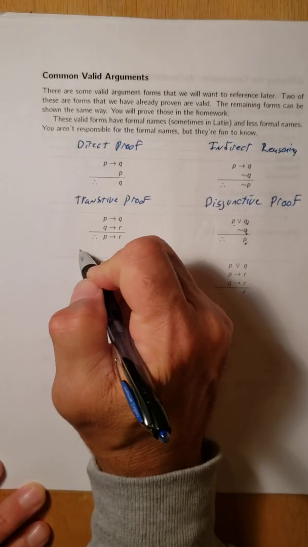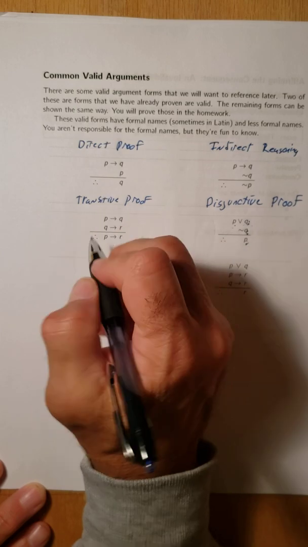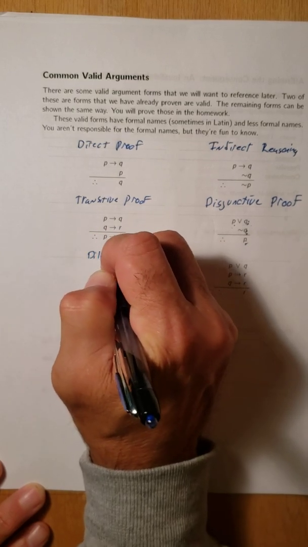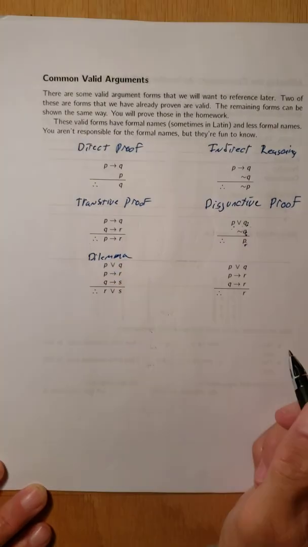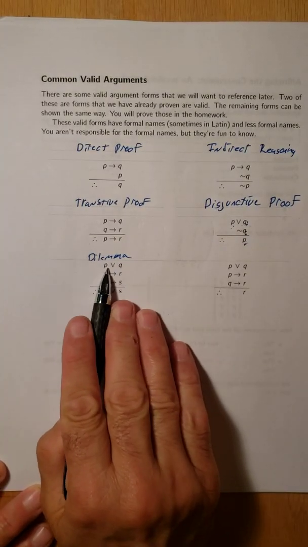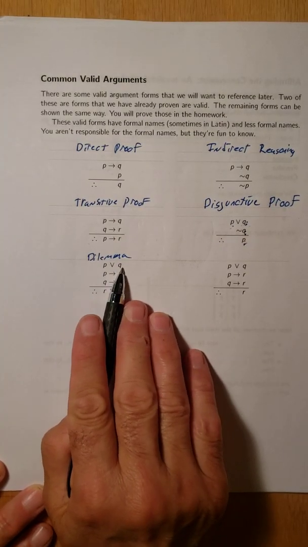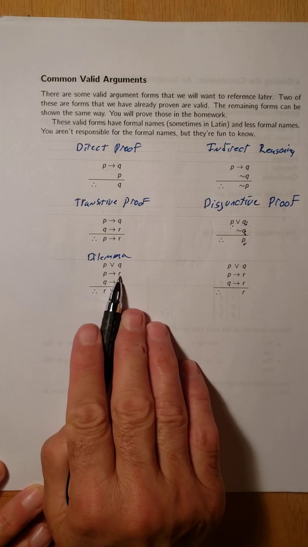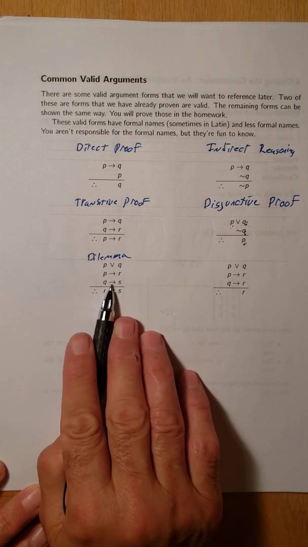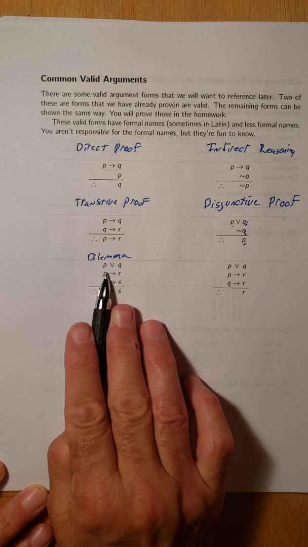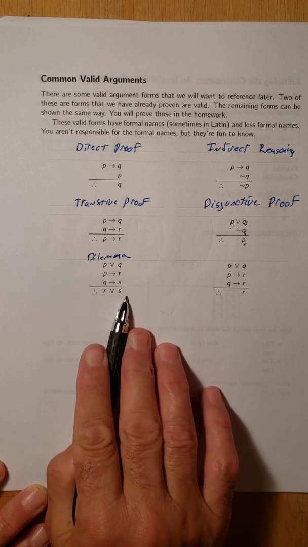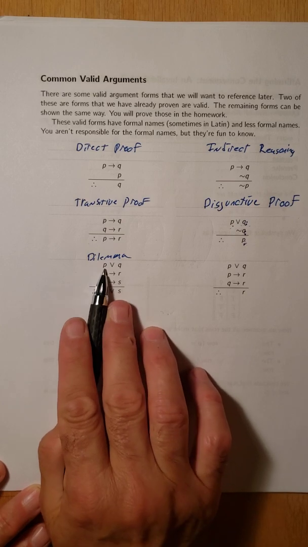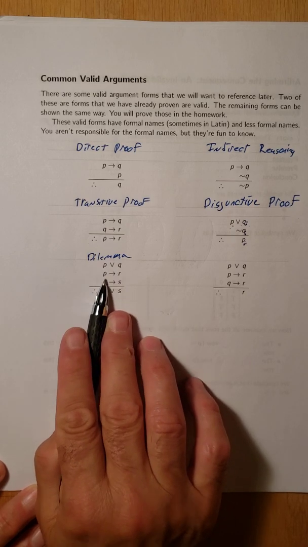All right. This next one is called a dilemma. So we have either P or Q. Okay, so we have one of these. P leads me to R, Q leads me to S. So since one of these has to be true, R or S has to be true. It has to be one of these because I know I have P or Q.